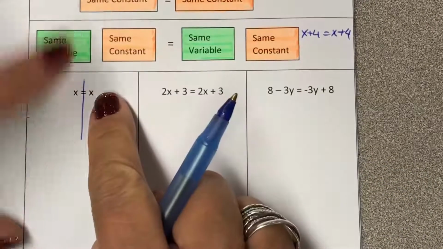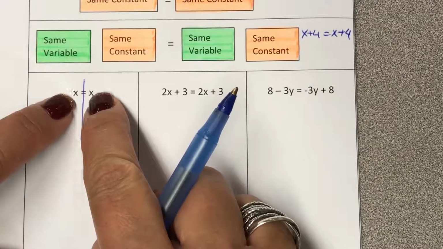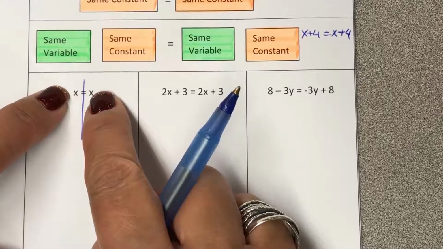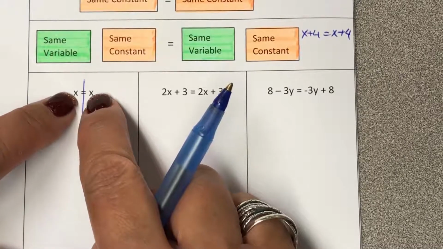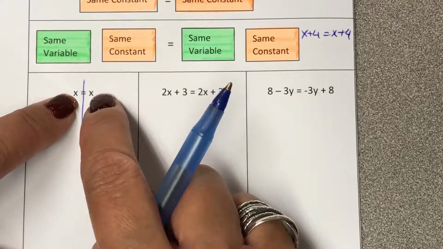So the equation is x equals x. In other words, 1 can equal 1, 2 can equal 2, 10 can equal 10, 1,000 can equal 1,000. Any number for x equals the same value of x. So this equation has infinitely many solutions.